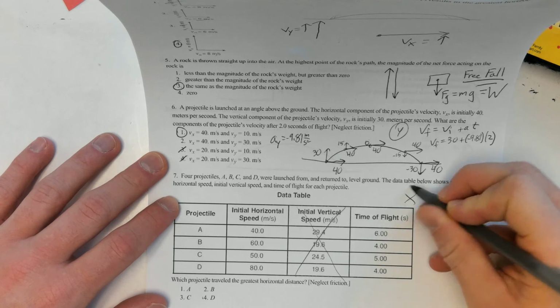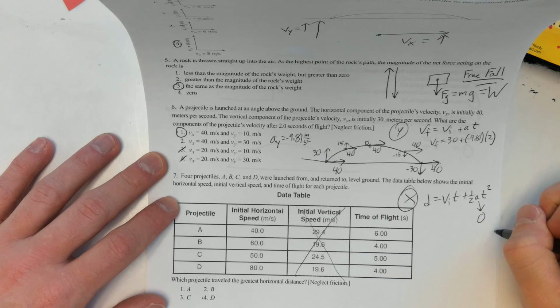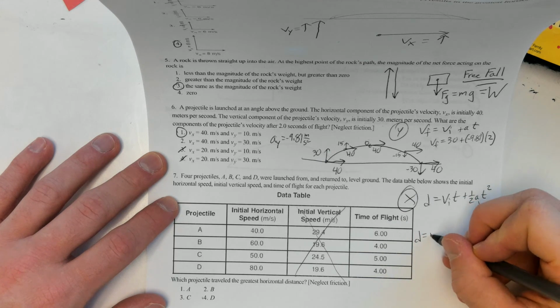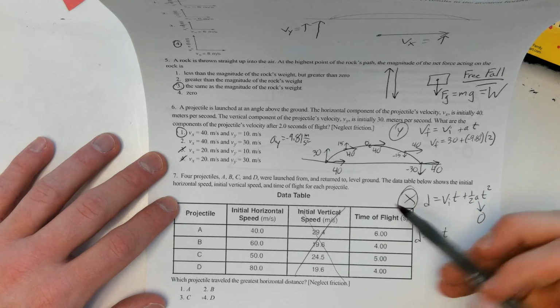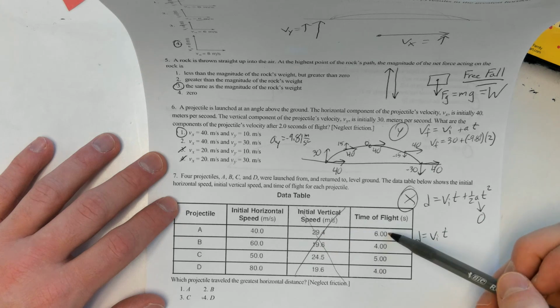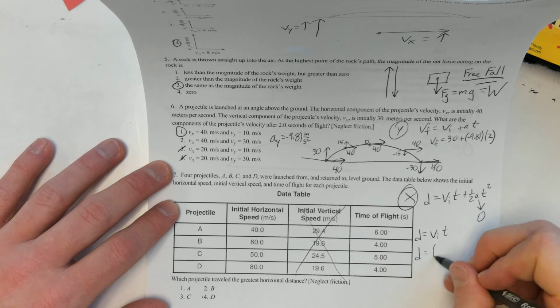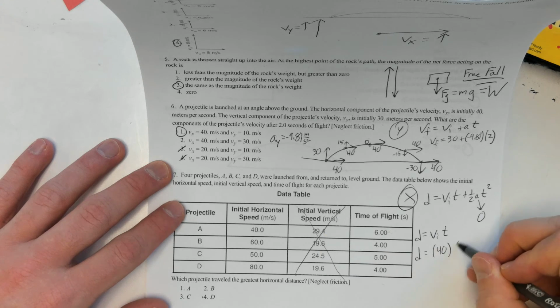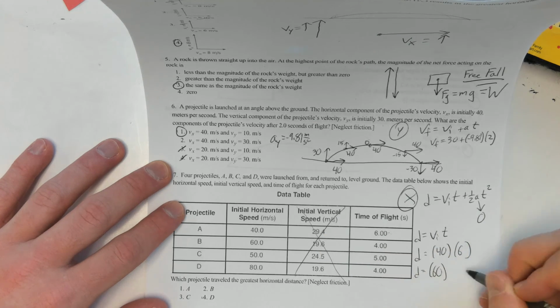So we're only going to work in the x dimension. So we know our acceleration and everything goes to 0. So really you're just doing d equals VI times t for the horizontal speed, because this controls your time of flight. So you could use this to calculate the time of flight, but they already give it to you. So you will do like d equals 40 times 6. I'll do d equals 60 times 4.